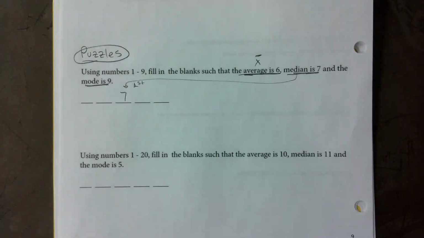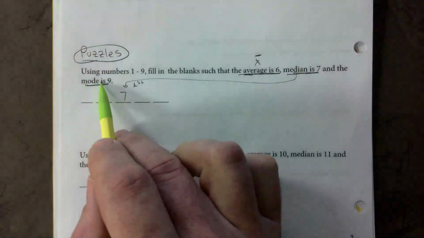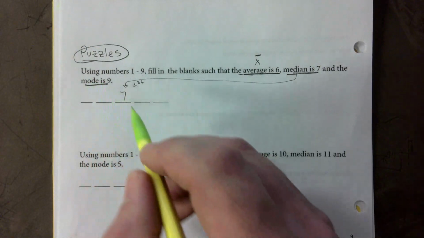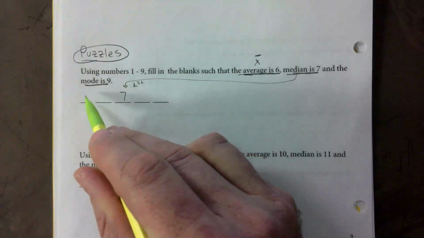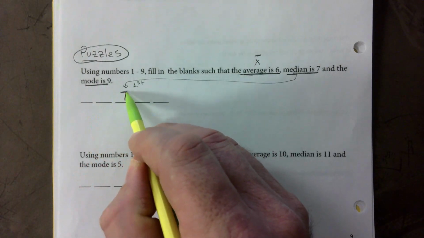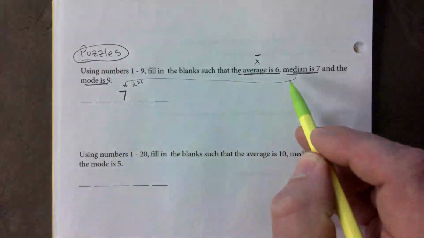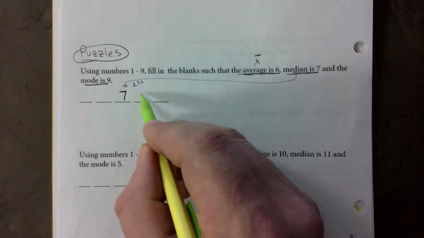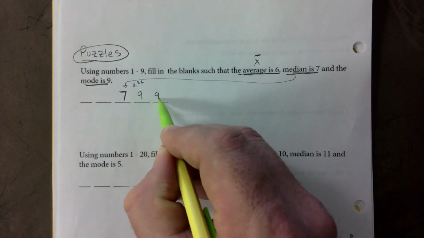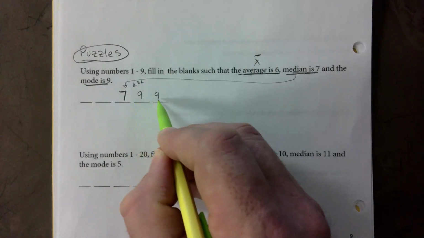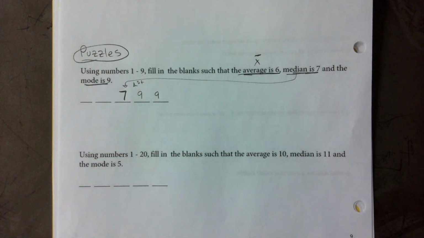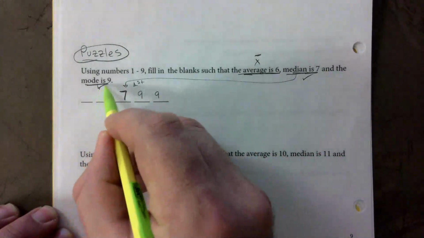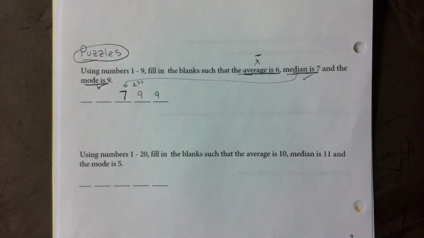What is the next one that would be fairly easy to do? You never calculate this one. The mode, right? Where would the mode go? Because median is the middle of an arranged set, correct? So if this is arranged from smallest to largest, I would put the 9s here. Wouldn't you? Now there's 9 and 9. Your mode is taken care of, right? Check. So you got your median, check. You already got 2 out of the 3 marks there.